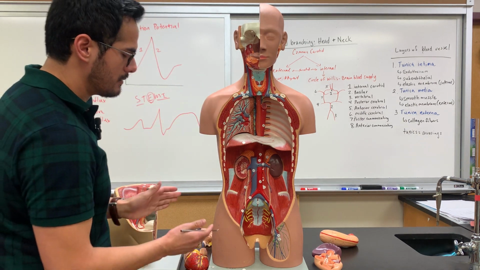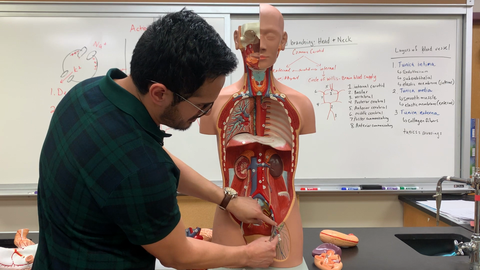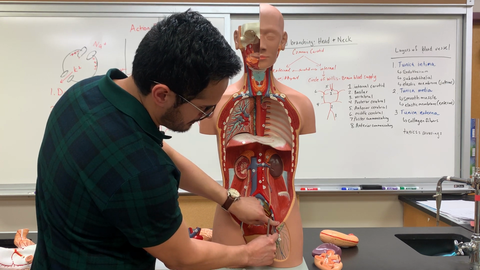So one other thing was here at the bottom, so this is the inguinal ligament, and then once it goes past this, it becomes the femoral artery.